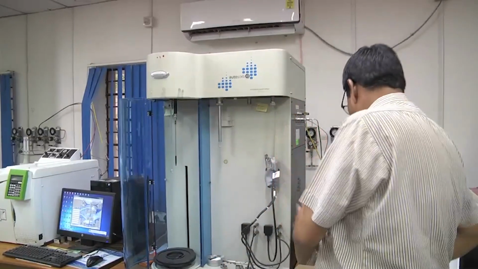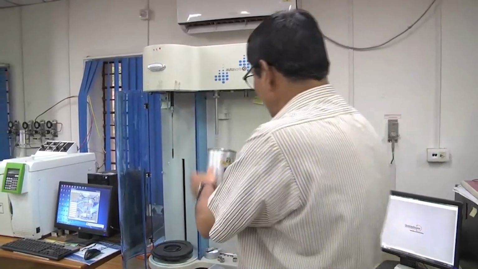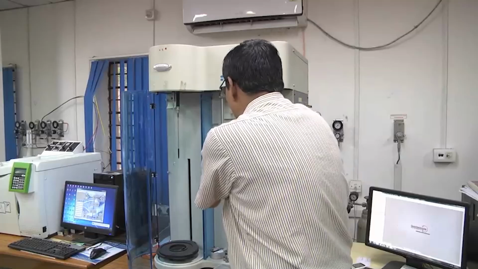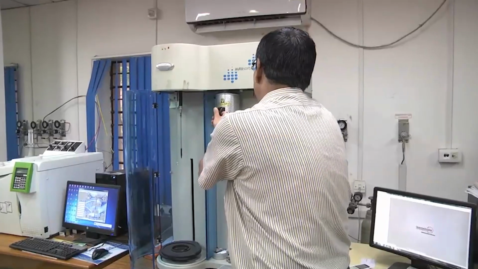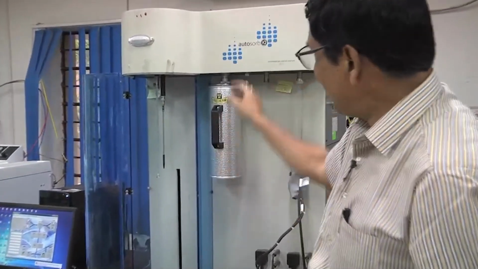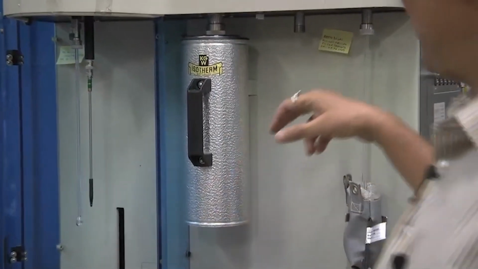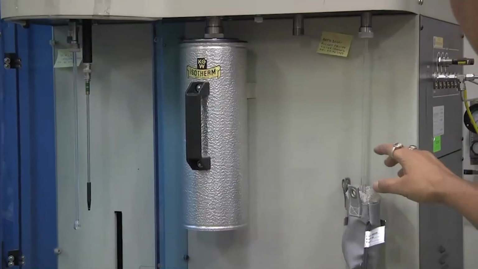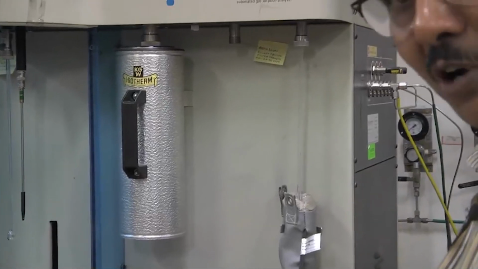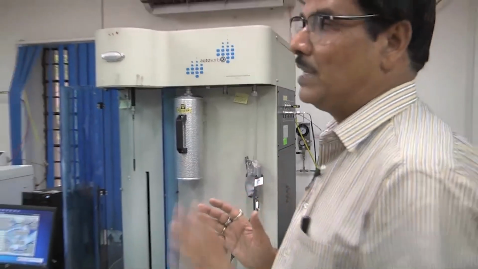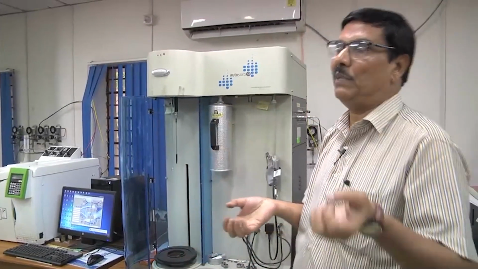Now, while you are doing this degassing, you have to put the cold trap under liquid nitrogen temperature, means you have to take liquid nitrogen into this flask. Okay. Now, after completion of degassing, that will be shown by your software, whether it is completed or not. Say for carbon it may take 3 hours, for some other materials it may take up to 5 hours or 6 hours.